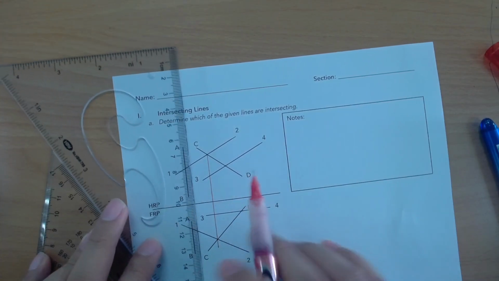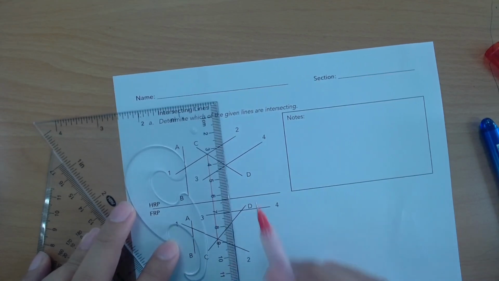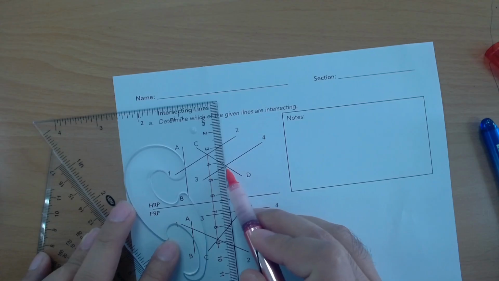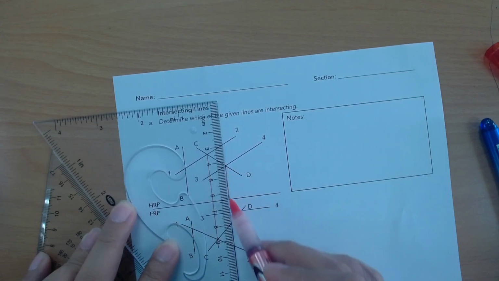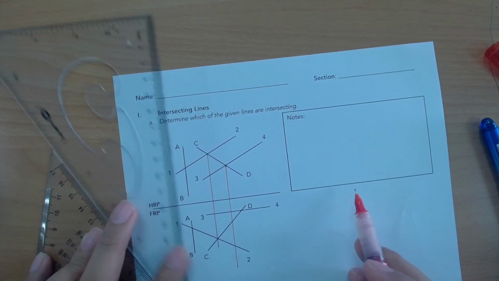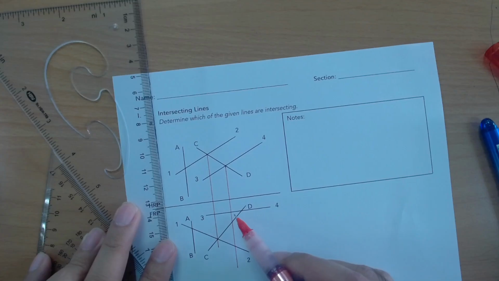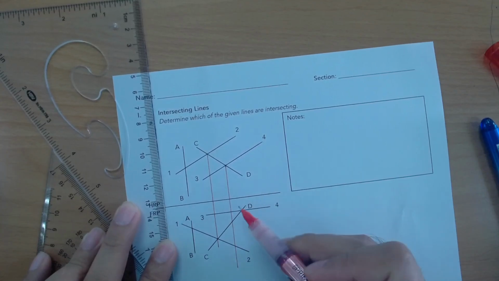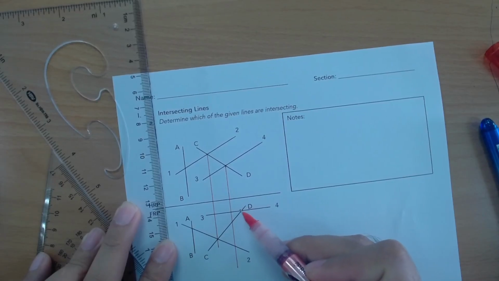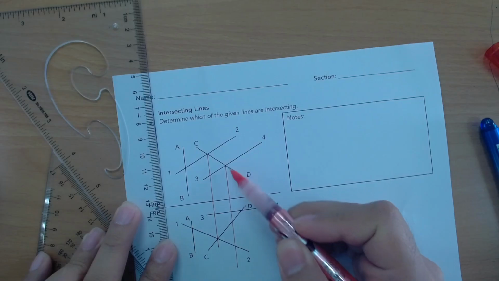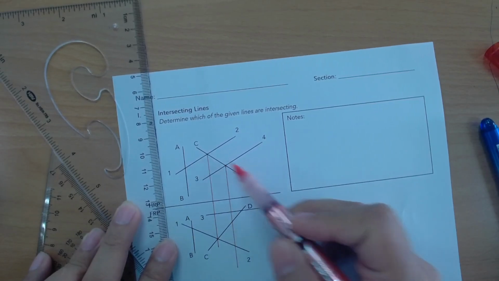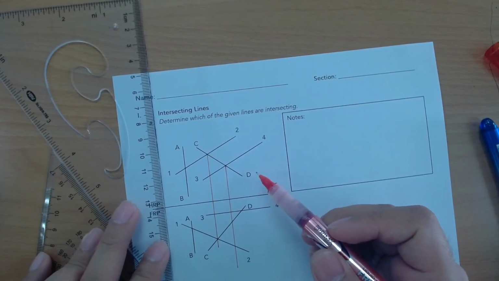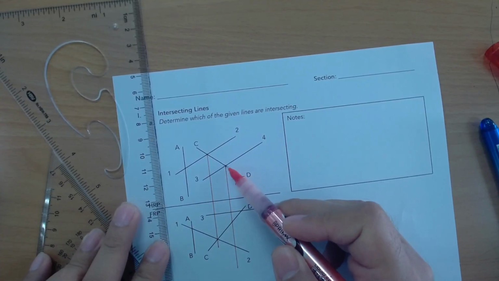So, next is, let's check 3, 4, and CD. So, if you look at 3, 4, and CD, ito yung intersection point nila. Itong apparent intersection point na to. And if you move it downwards, if you make a projection line, you'll notice na iba na yung intersection point. Tama? The intersection point is located here instead of here, or instead of along this line. So, which means that 3, 4, and CD are not intersecting. Okay, because again, this is supposed to be a shared point.